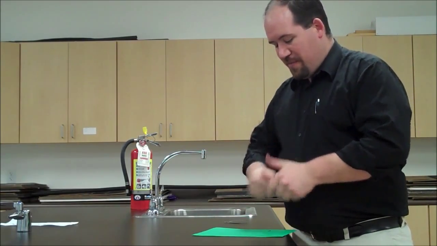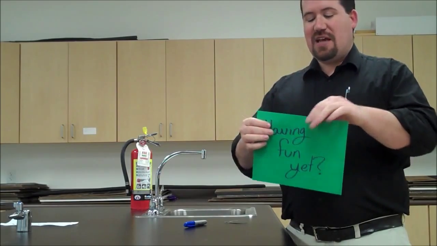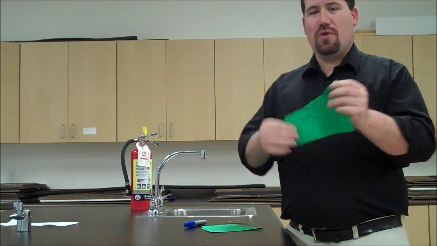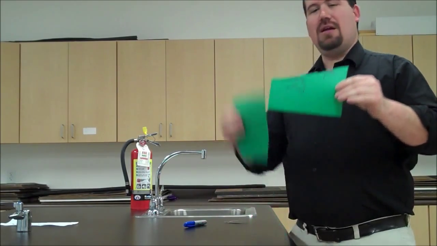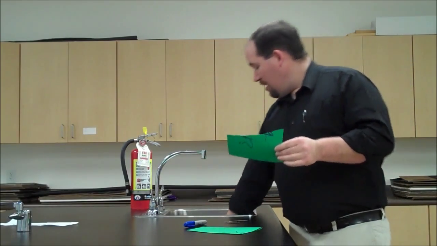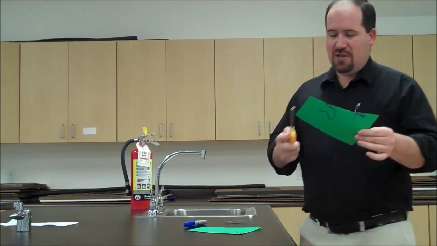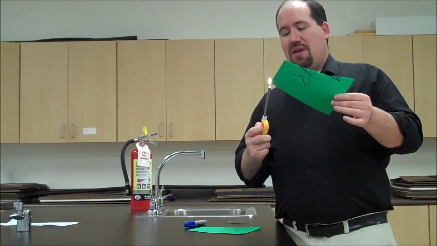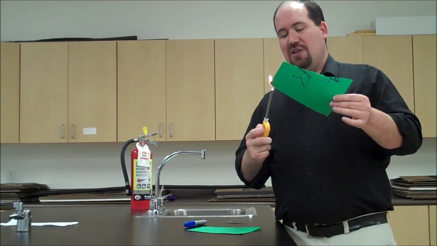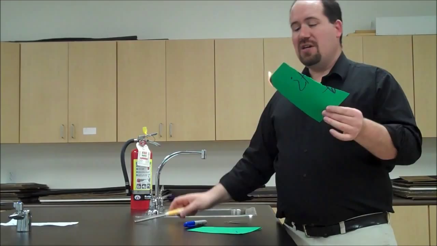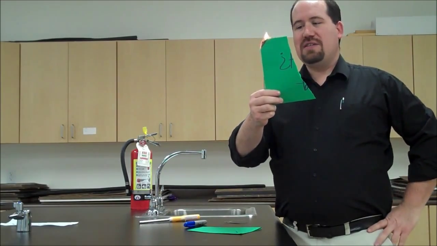We can take the same paper, we can change its size by ripping it in half. Well, not quite half, but we ripped it. We can also do other changes. For example, we can do something called a chemical change, and most chemical changes also cause physical changes.